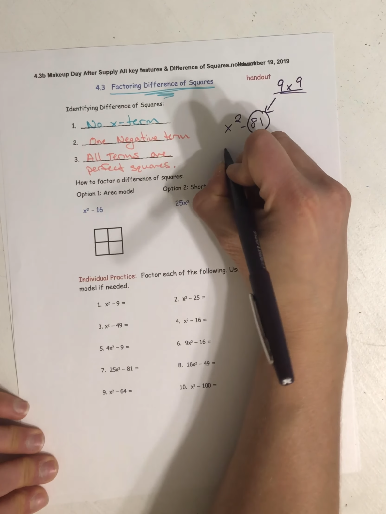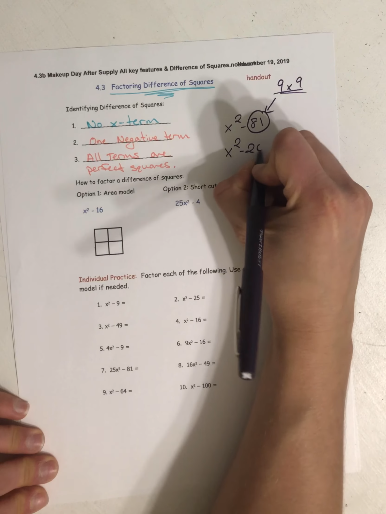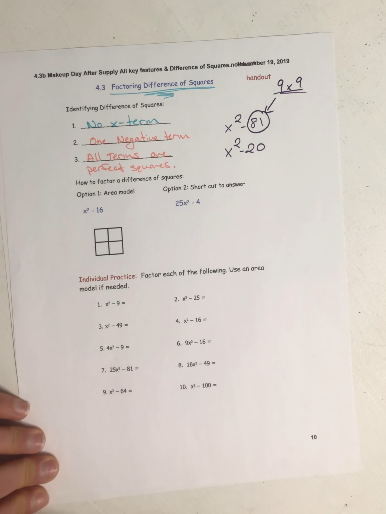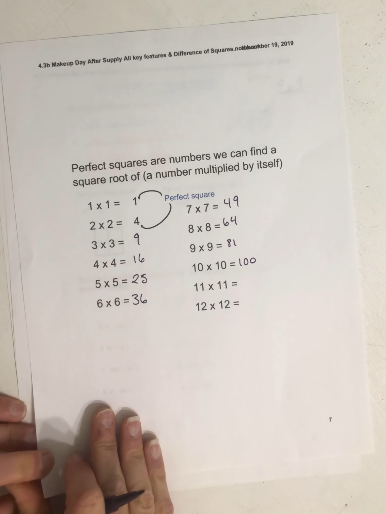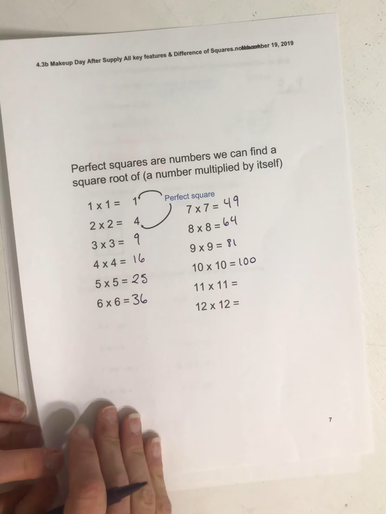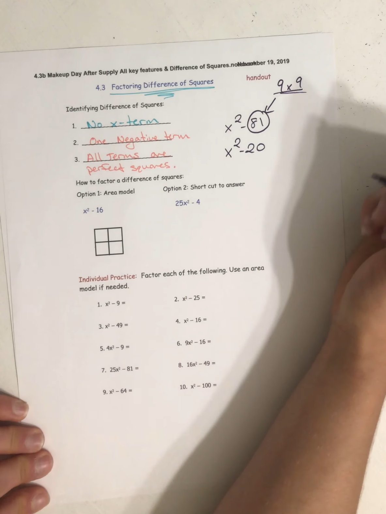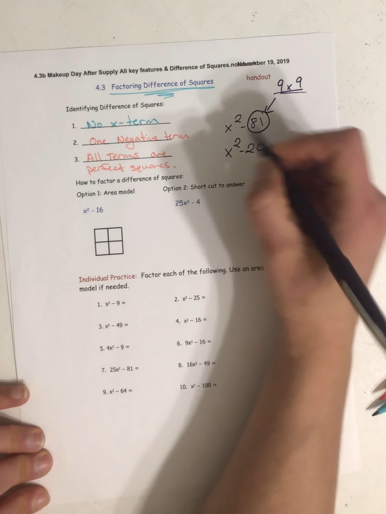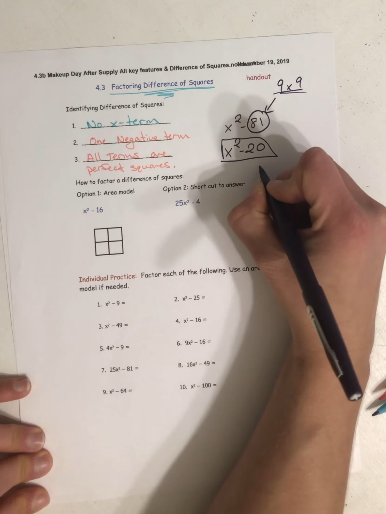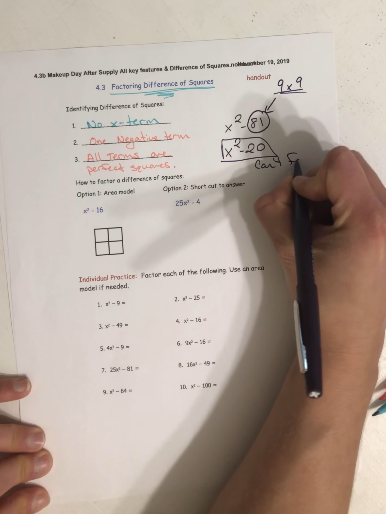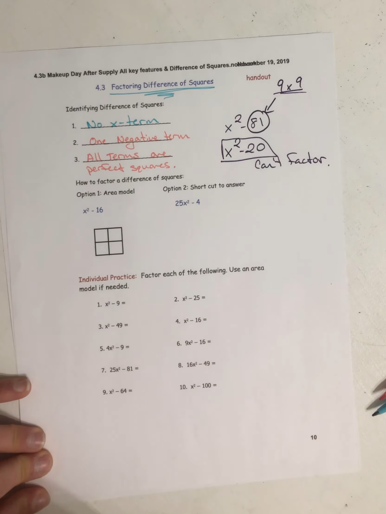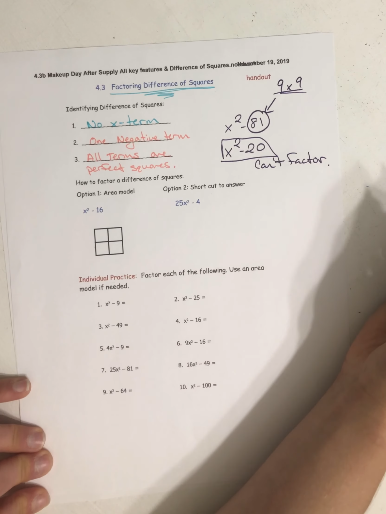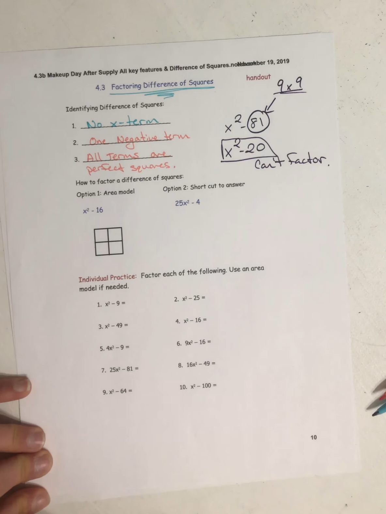But when we look at x squared minus 20, there's no two same numbers that can multiply to 20, right? We can reach 20 by doing 5 times 4, but we can't reach 20 with a perfect square. So we can't factor this, okay, because it's not a perfect square and there is no x term. So we actually cannot factor it.